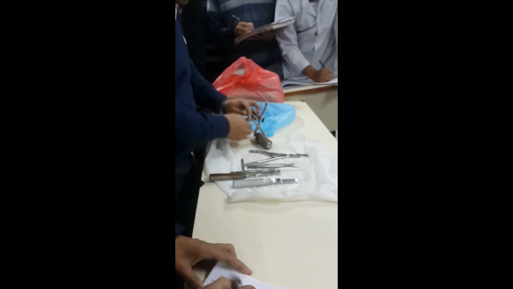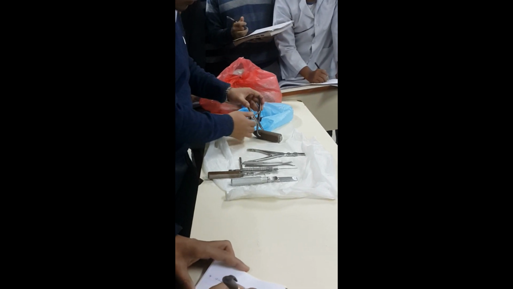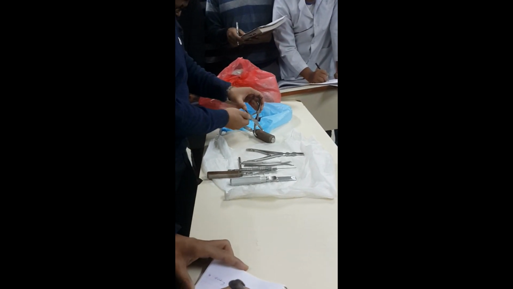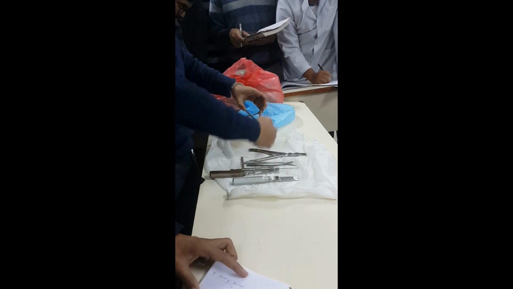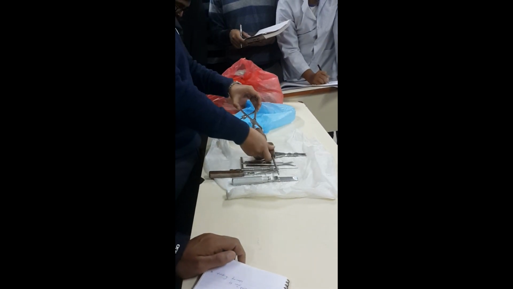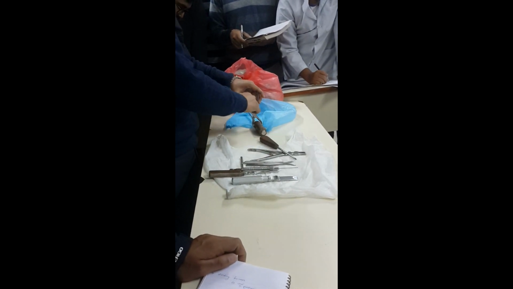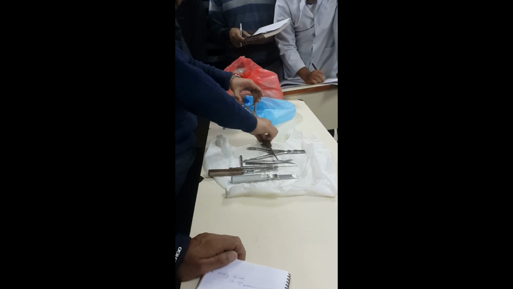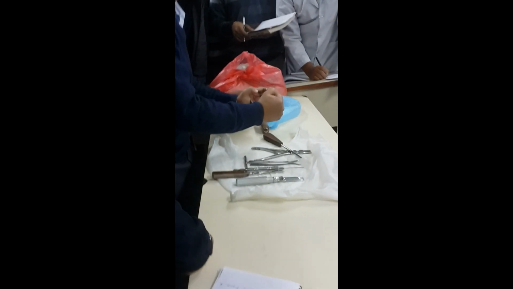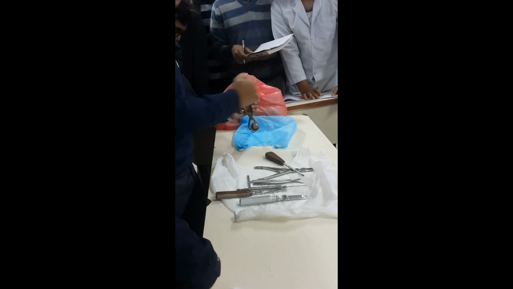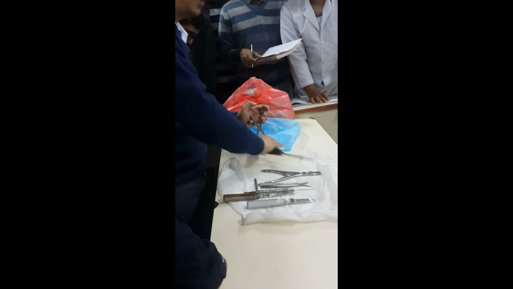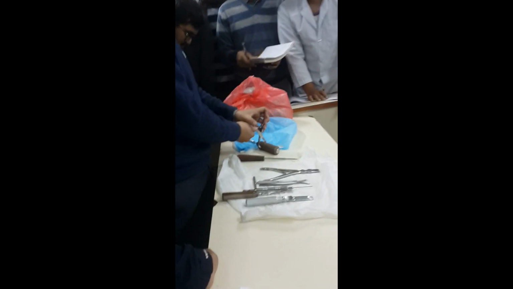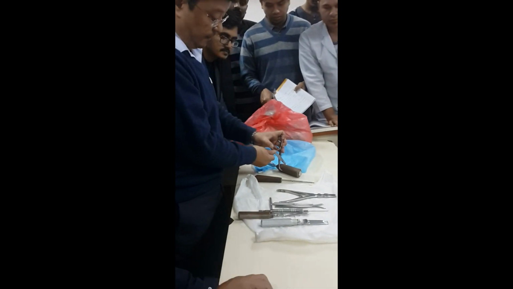So you hold the bone like this, you lock it, and the other fragment is here. You also apply the other pair here, hold it like this, and you toggle the bone and then reduce it. So this is the bone holding forceps.